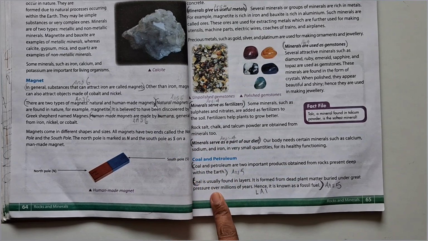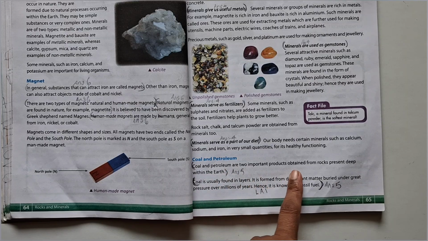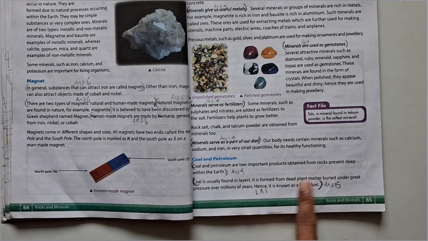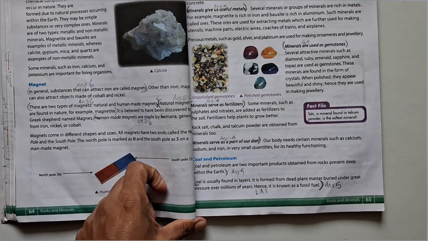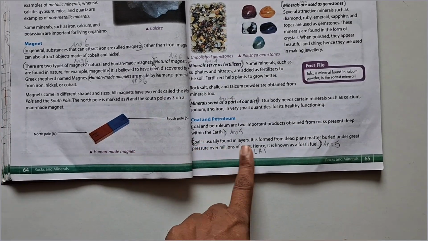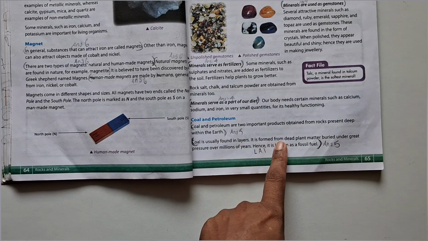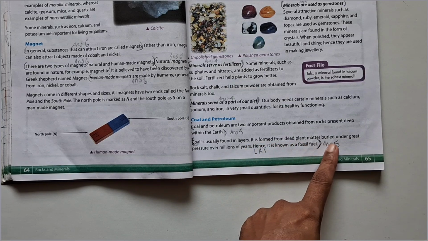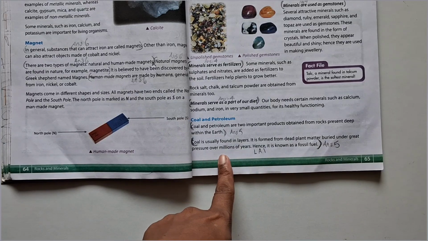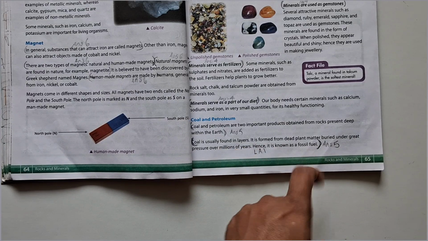Coal and petroleum are 2 important products obtained from rocks present deep within the earth. You can write down our answer. Start here from: coal is usually found in layers. It is formed from dead plant matter buried under great pressure over millions of years. Hence, it is known as a fossil fuel.